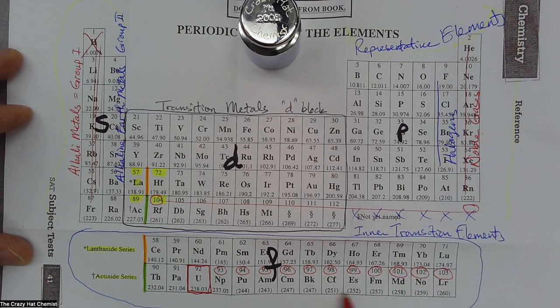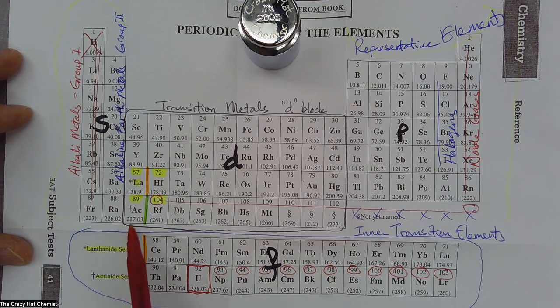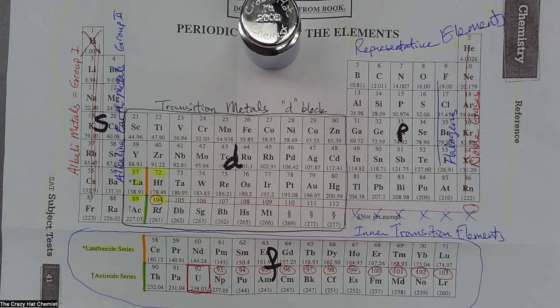And within this F block, you have the lanthanide series and the actinide series. Remember that the lanthanides fit between lanthanum and hafnium, and the actinide series fit between actinium and rutherfordium right there. Okay, so hopefully that works out well for you.